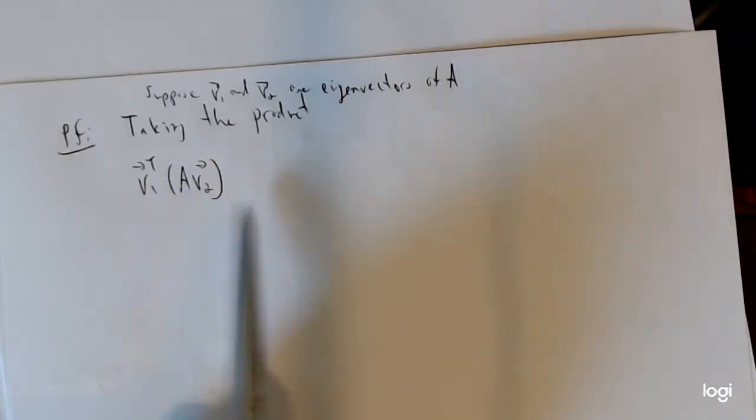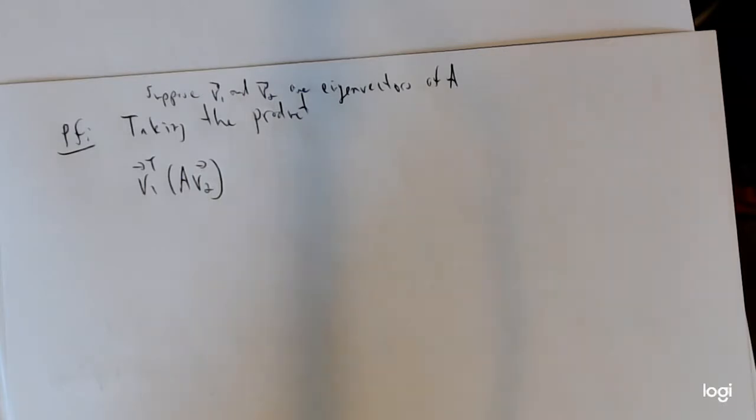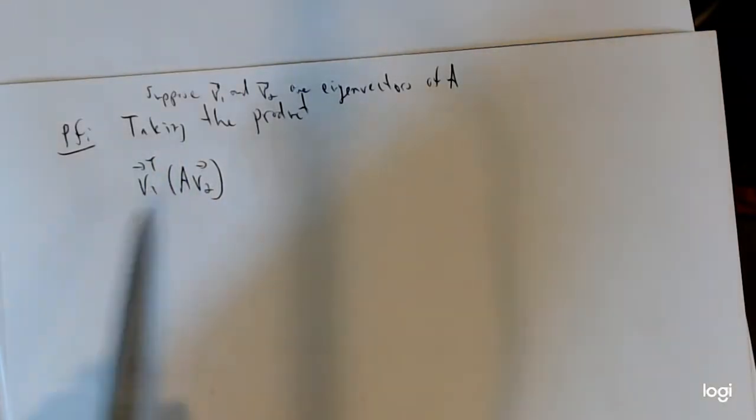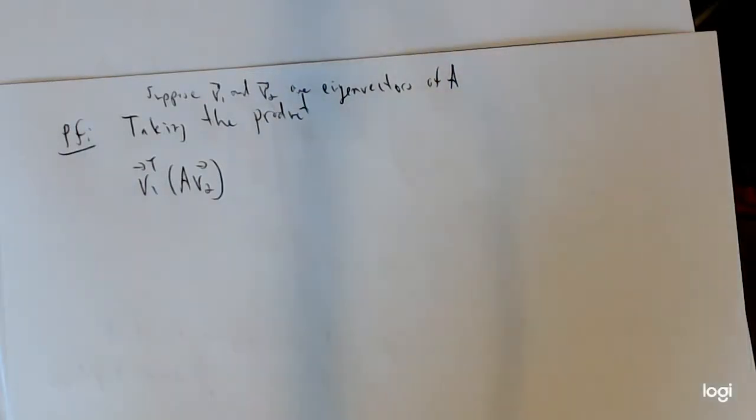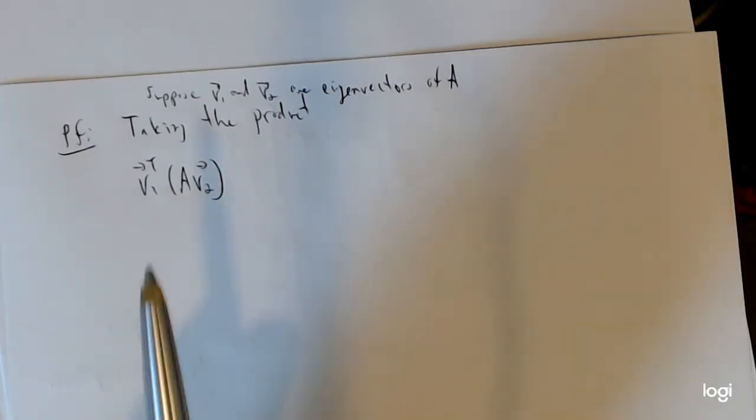Now, where am I headed with this? So you might say, okay, cool, you're taking this, but more importantly, what is it that we want to show? We want to show that the dot product of this is 0. Notice how there is no dot product yet, but this is done intentionally. So if we start off with this product, what is it that we can do?